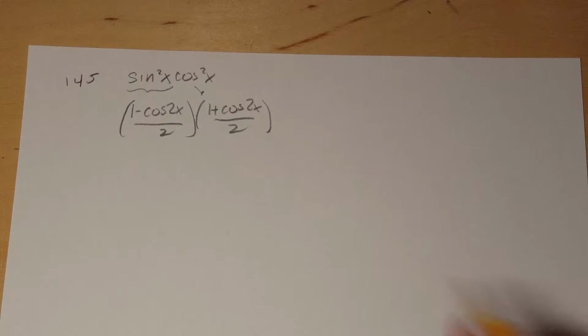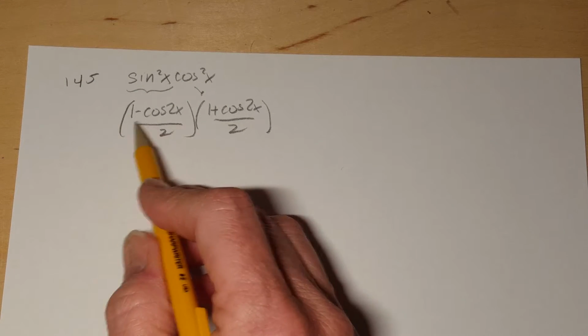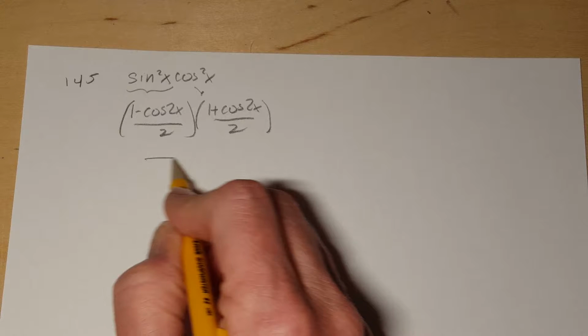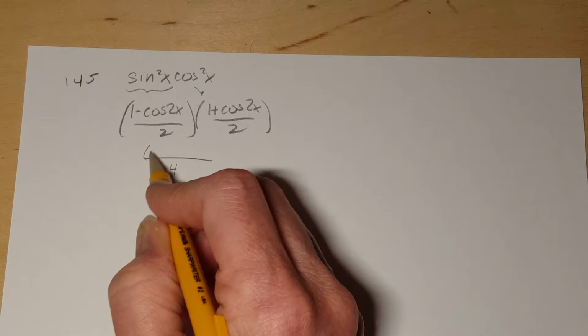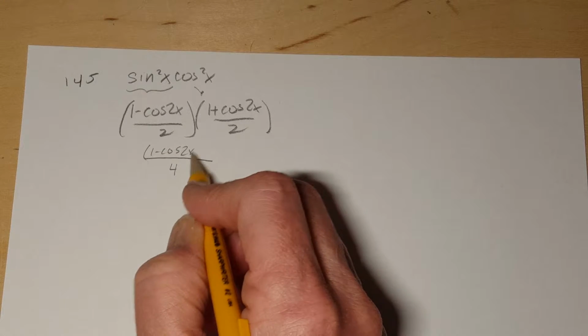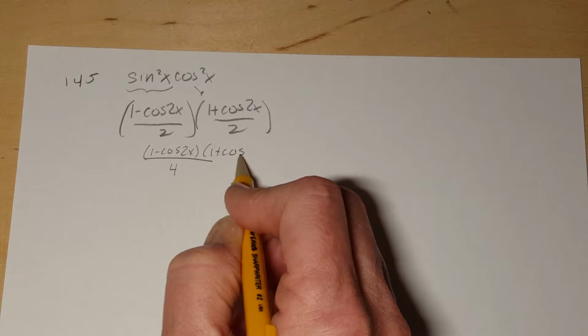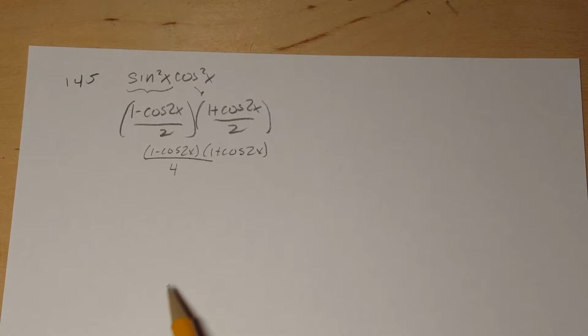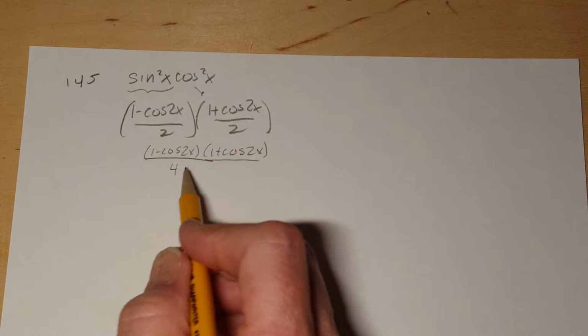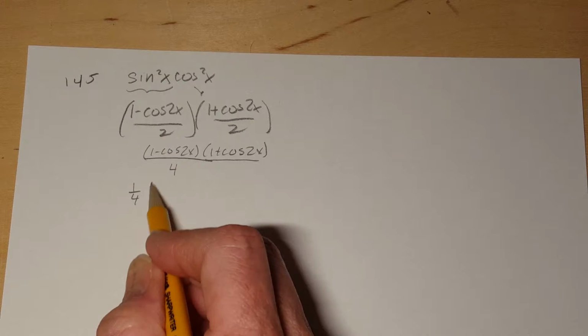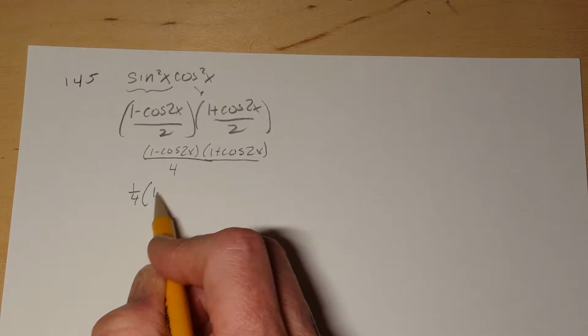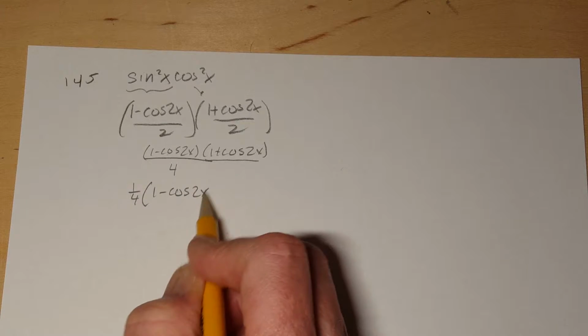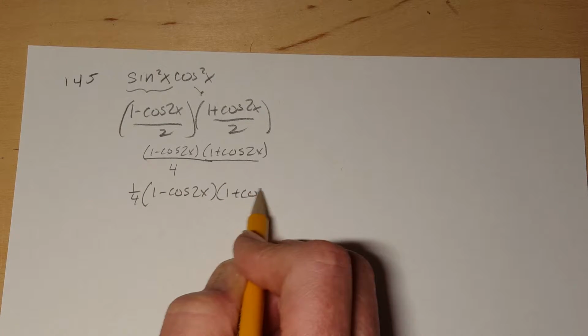And then we're going to multiply the tops and multiply the bottoms. So that would be over 4, and 1 minus cosine 2x times 1 plus cosine 2x. To make it simpler, I'm going to bring the 1/4 to the front. Then we're going to FOIL. I'll rewrite it: 1 minus cosine 2x times 1 plus cosine 2x.